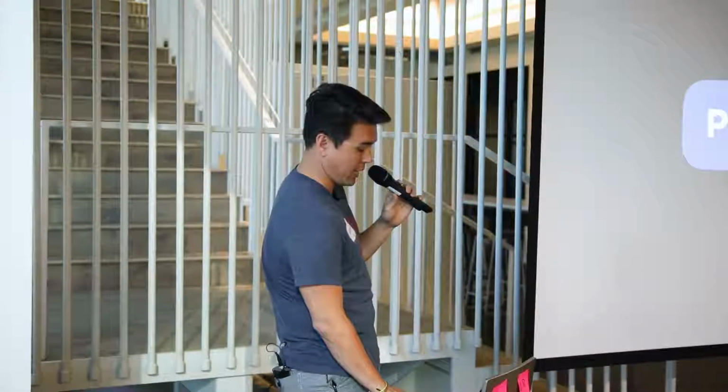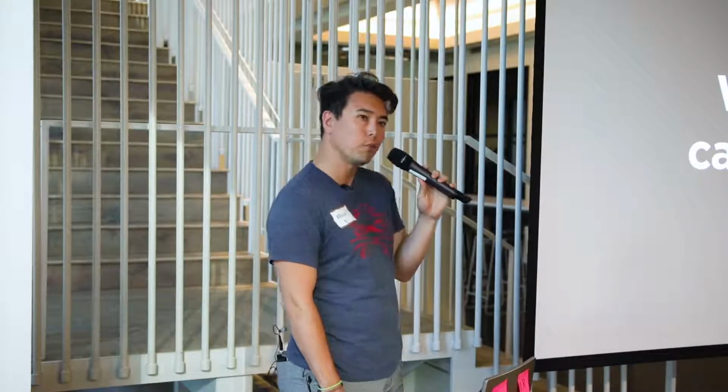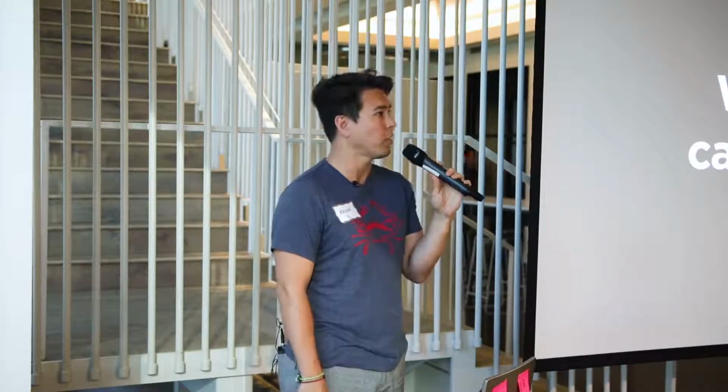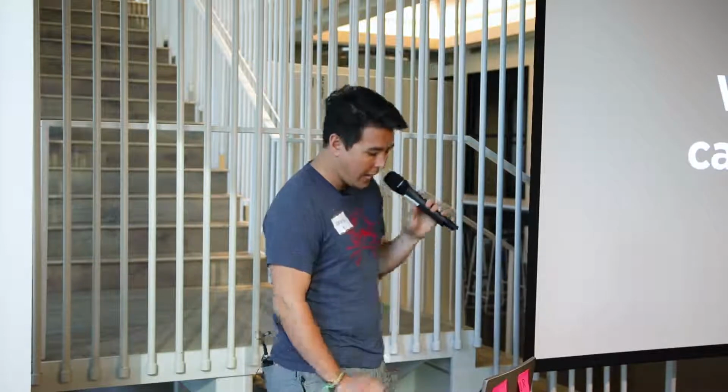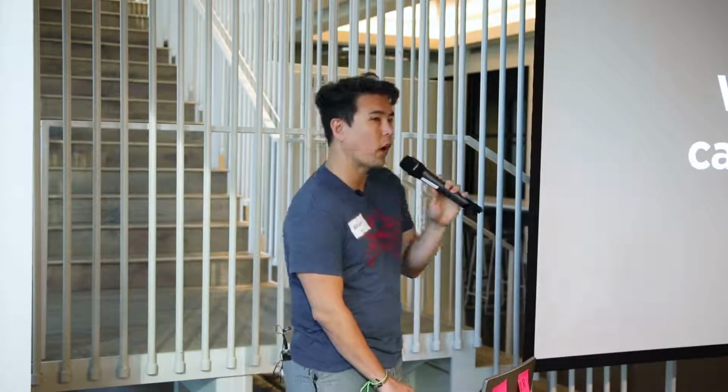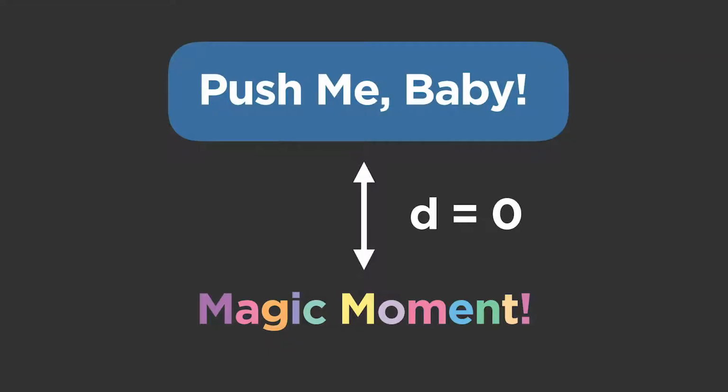The first question I ask is, what's the call to action? Is the button, the thing I most want my user to do, super obvious? Where do I find it? And the thing to keep in mind about the call to action is it should be really, really close to a concept I like to call the magic moment.